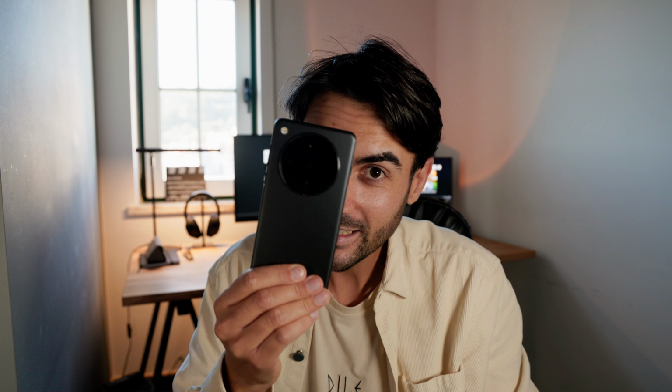As I've heard many times, the best camera we have is always the one that we have with us. And most of the time, it's our phones.